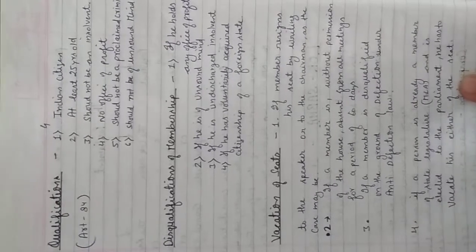If he is elected as an MP, or member of Lok Sabha, then he will have to resign from his MLA post, and then he will be able to be a member of Lok Sabha. Clear? And if he wants to remain a member of the Legislative Assembly of UP only, then he will resign from the membership of Lok Sabha.